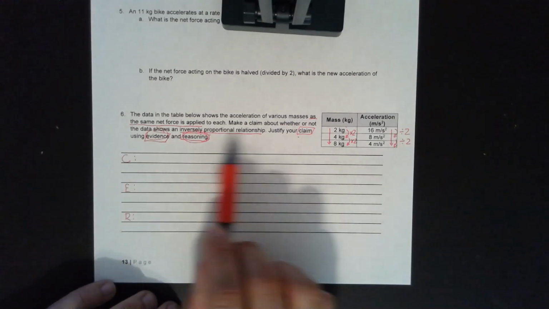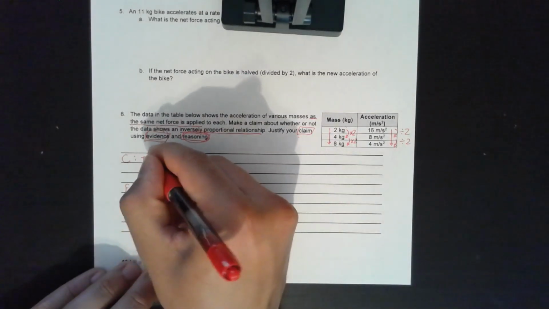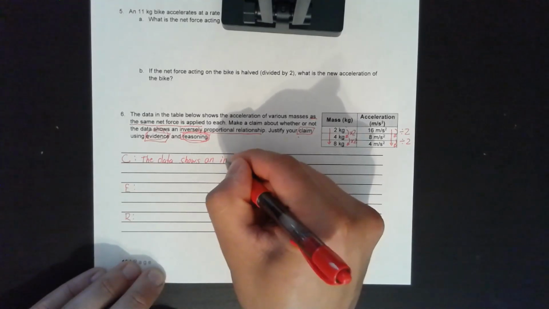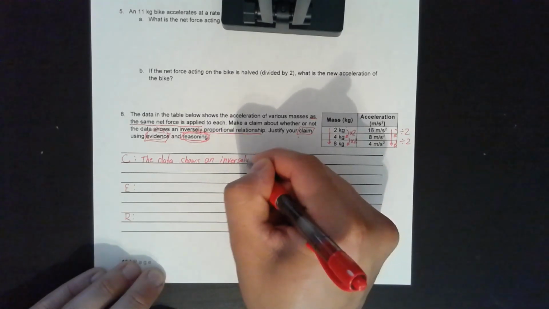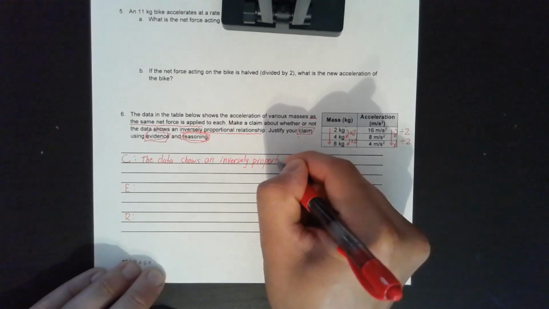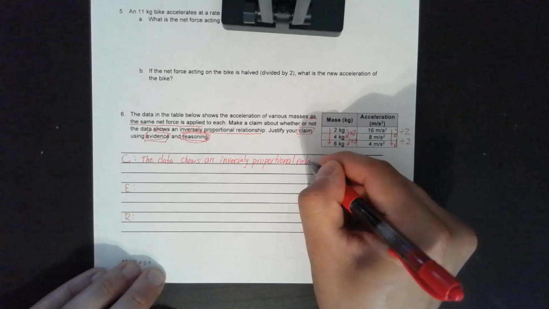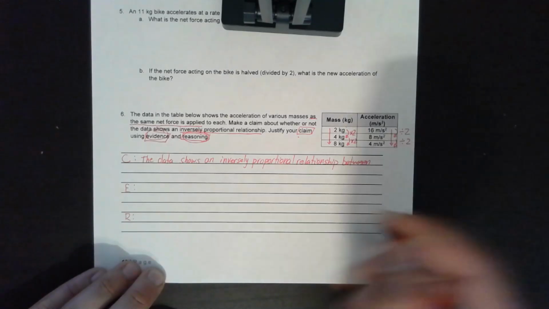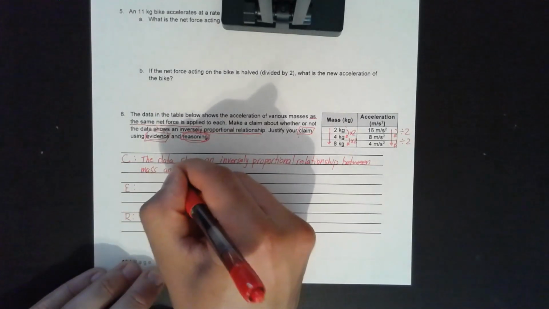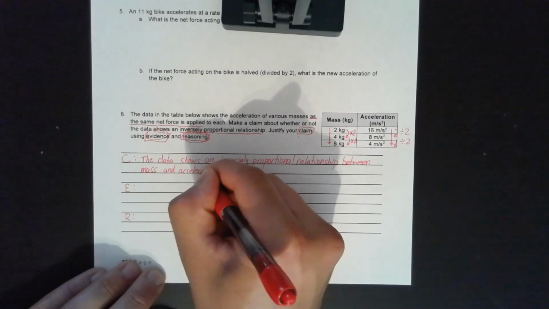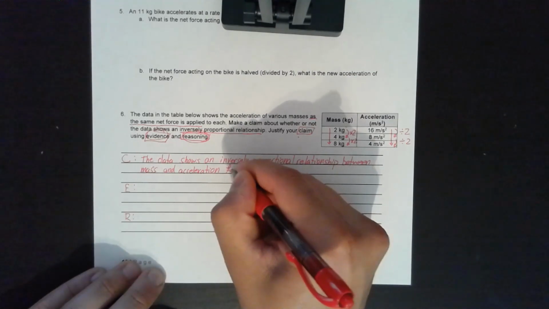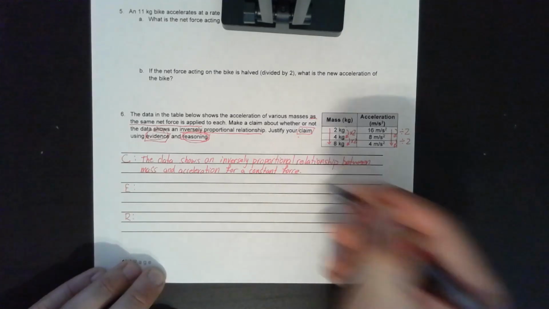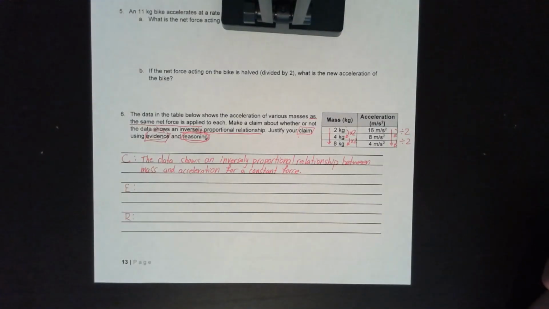So the first thing I have to do is make a claim about this relationship, and my claim is going to be: the data shows an inversely proportional relationship between mass and acceleration for a constant force.